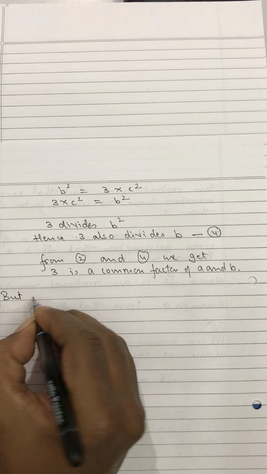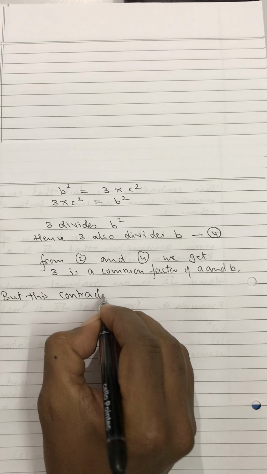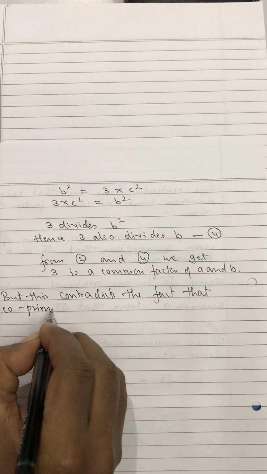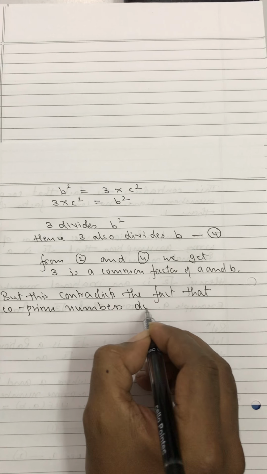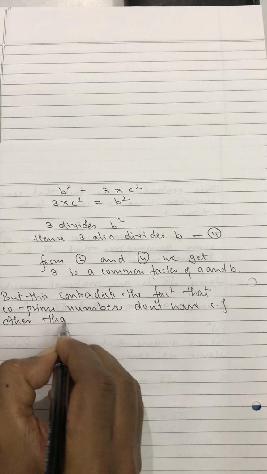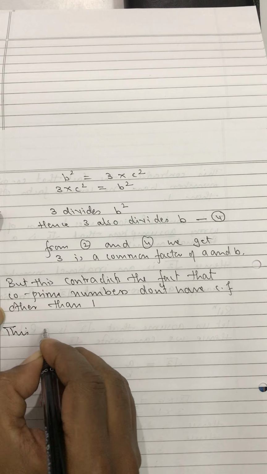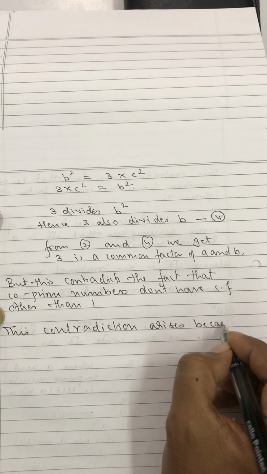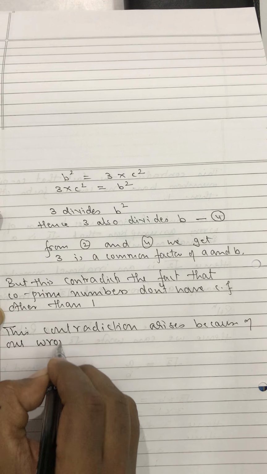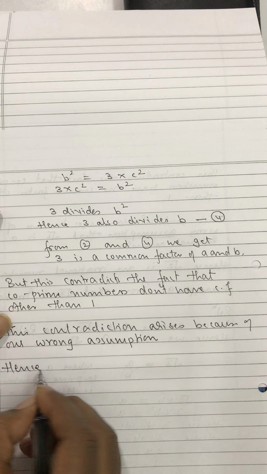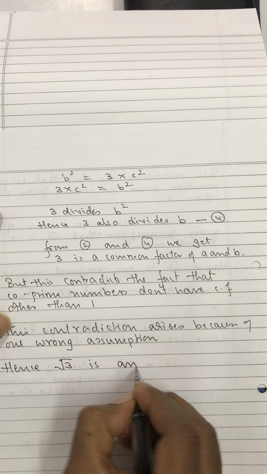But this contradicts the fact that co-prime numbers don't have common factor other than 1. This contradiction arises because of our wrong assumption. Hence, root 3 is an irrational number.